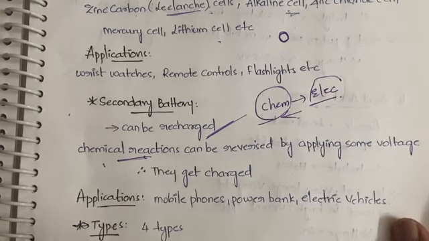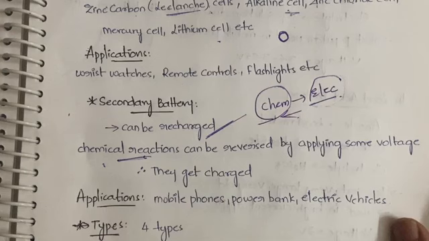Once you travel for some 10 to 20 kilometers and when you come back, you will be charging it again. So based on the capacity of the vehicle, not just 10 to 20. So these are the applications. Now let us see types.